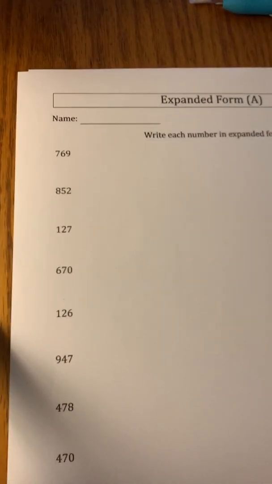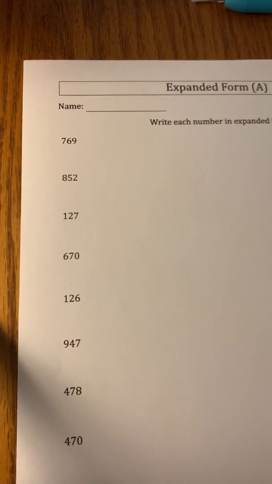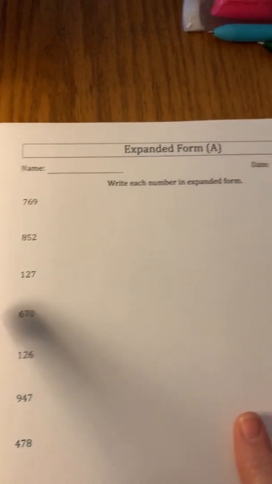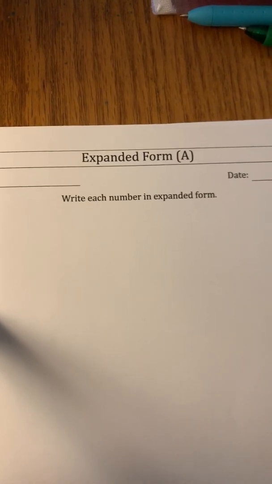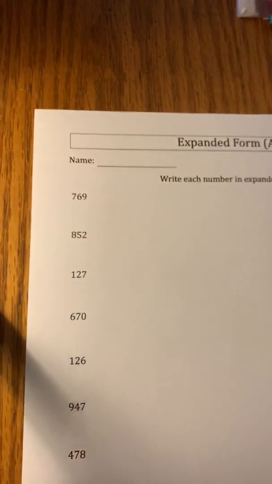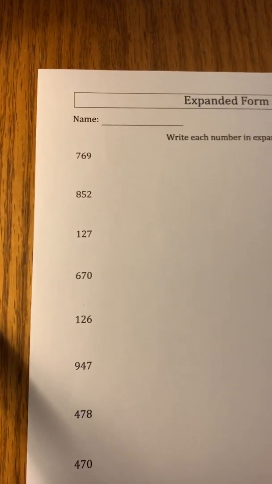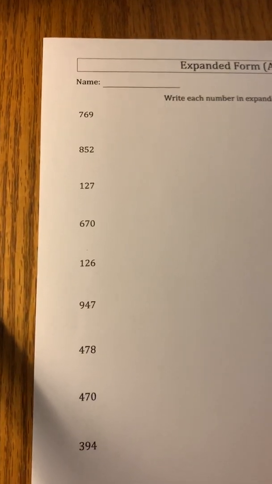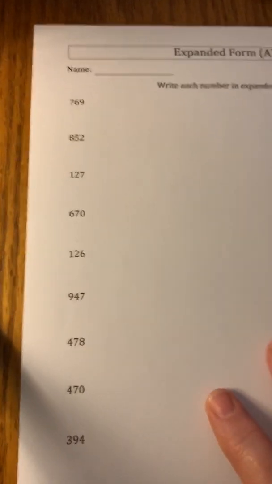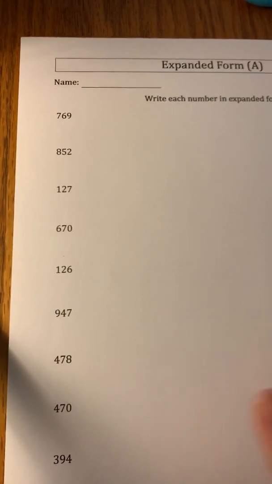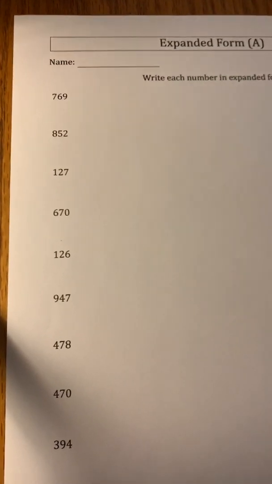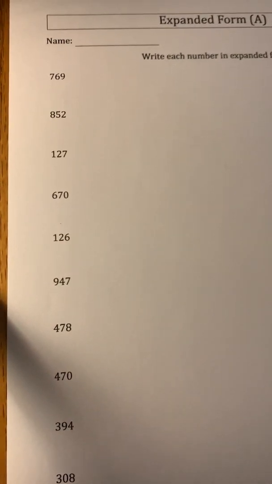Okay, second graders, here's your math lesson. This paper is called Expanded Form. So I want you to grab a piece of paper and take a moment. Let me get all the numbers in there, and you write these numbers down the side just like me. I'll give you a minute to do that. You can pause the video if you need to.